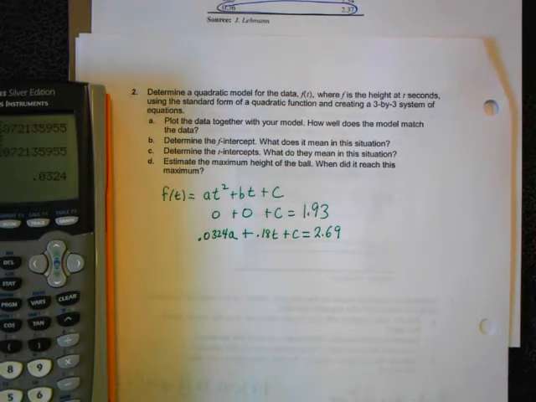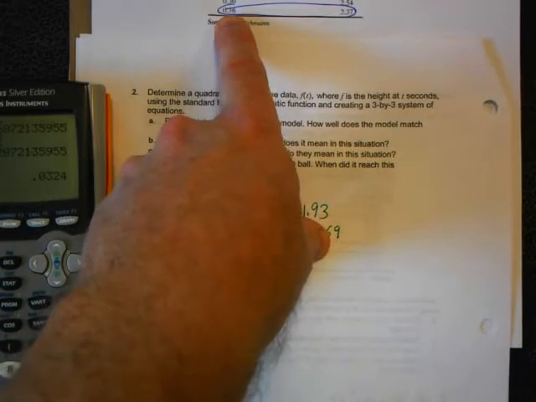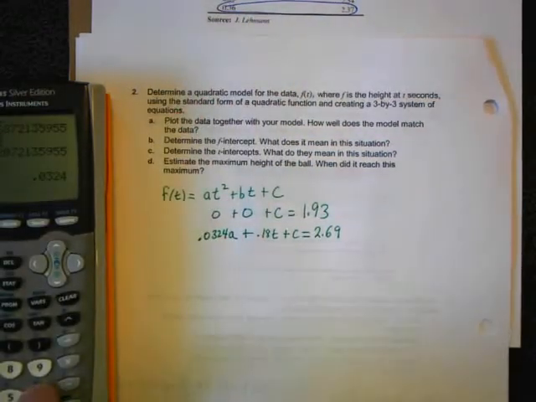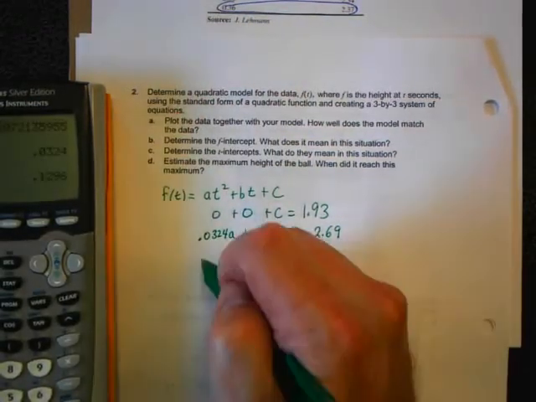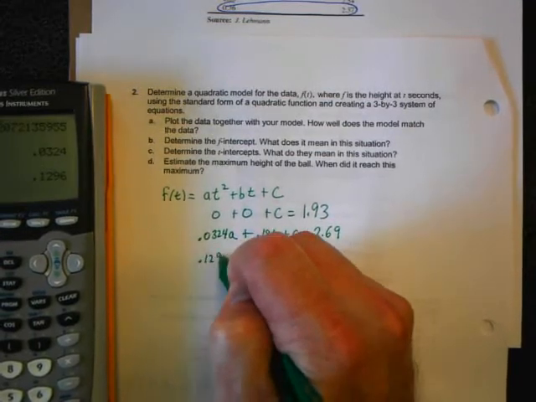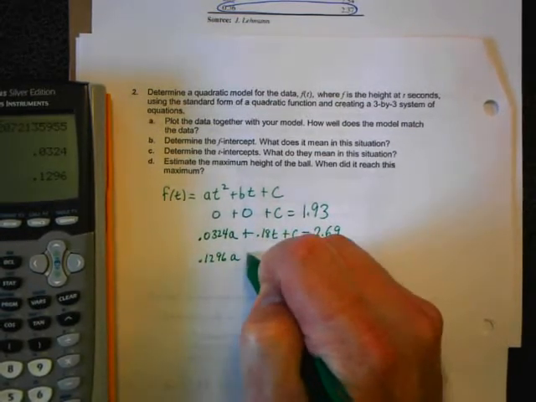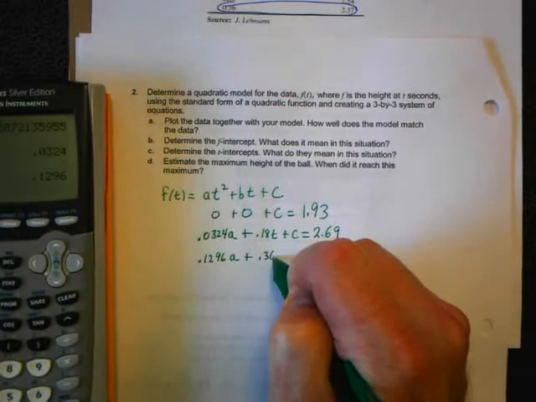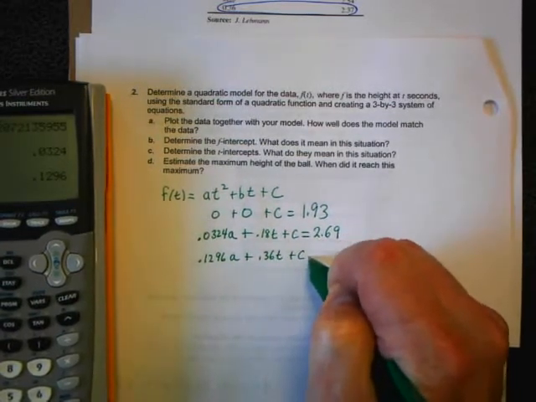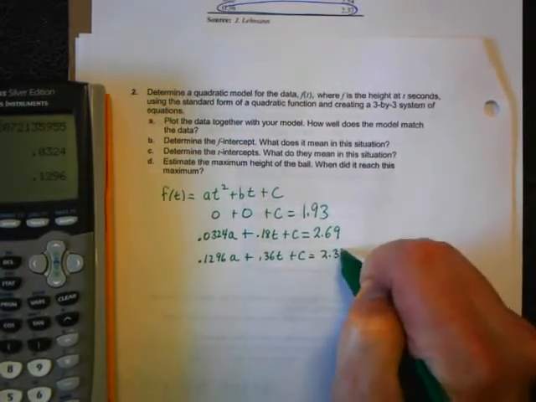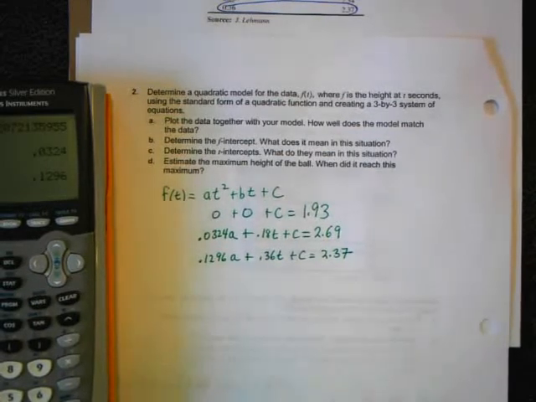And then finally, I plug in the 0.36, so I have to take 0.36 and square it. That's 0.1296a plus 0.36b plus c is 2.37. Questions on how I got those 3 equations?